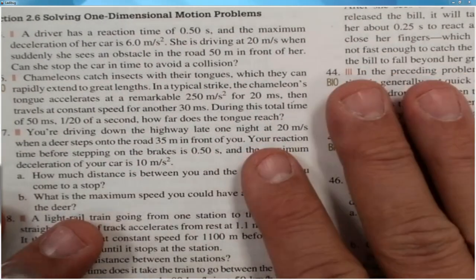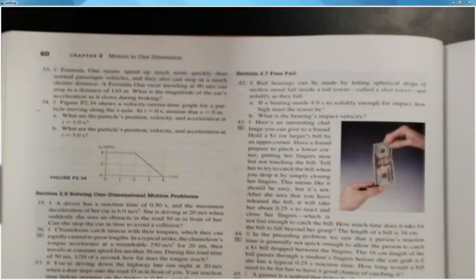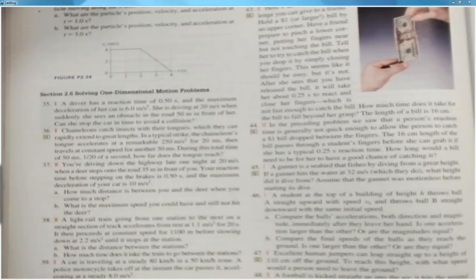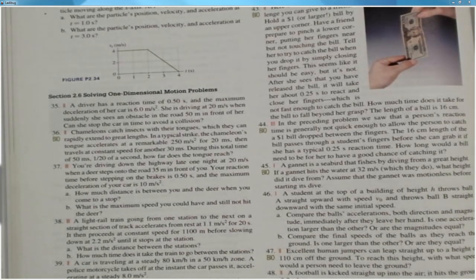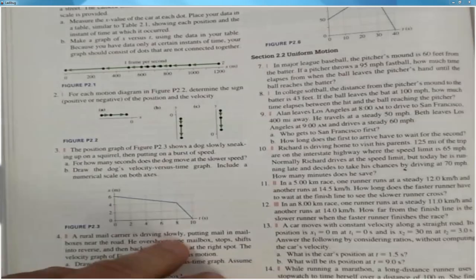Good afternoon, young people. This is Mr. Williams, and I am going to talk to you today about how to solve problems in physics. There's a method that we use, and I want to go over it with you.